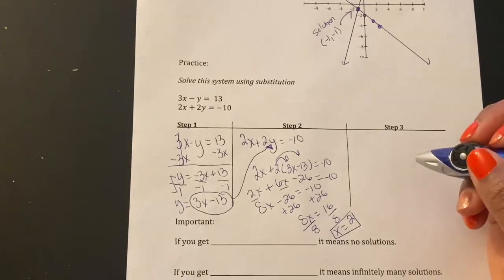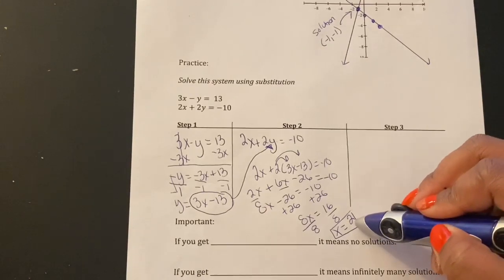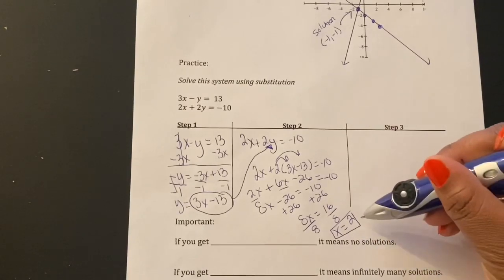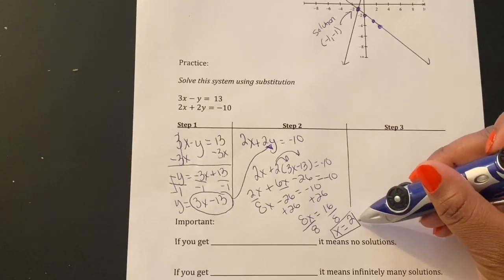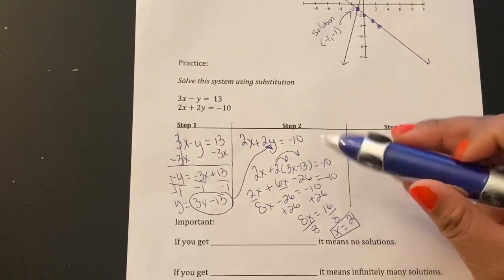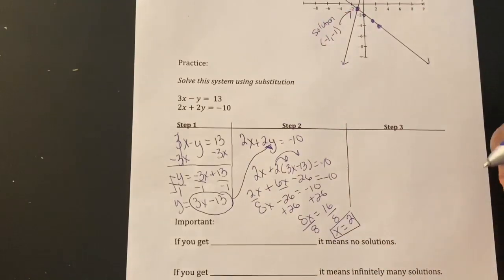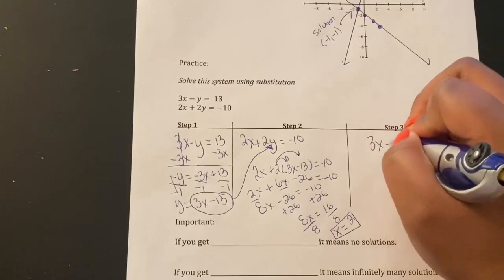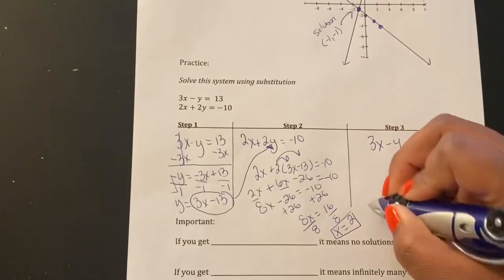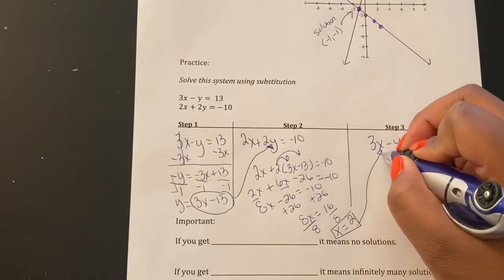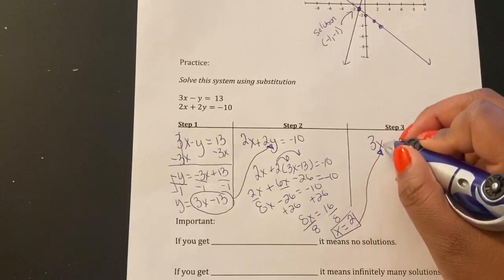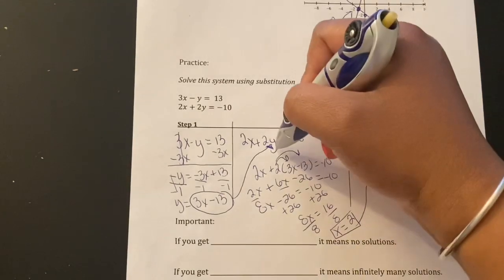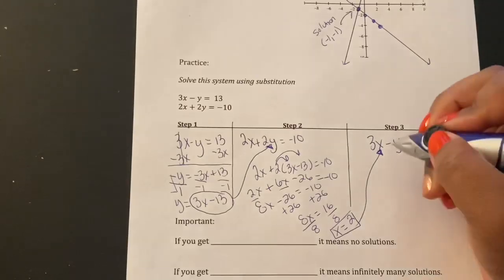Now, the third step says plug in your first variable, whatever you solved for first. Plug that into one of the equations to find the other variable. So I'm going to plug this x into one of these equations to find my y. Okay, so I'm going to plug it into the first one. So I have 3x minus y equals 13. I'm substituting x for 2. This is exactly why they call it the substitution method. We substituted in step 2. We're going to substitute again in step 3.